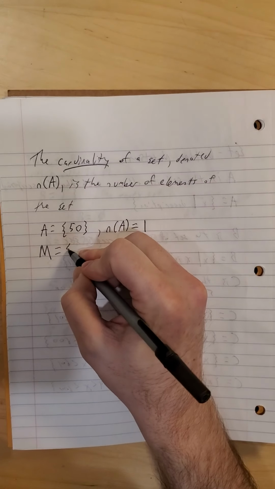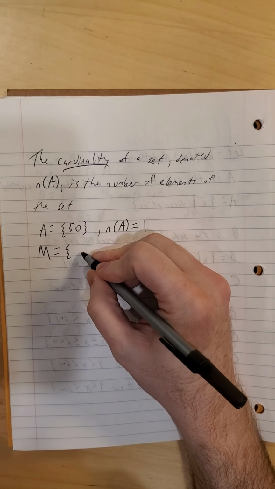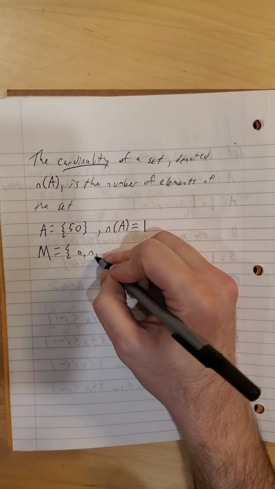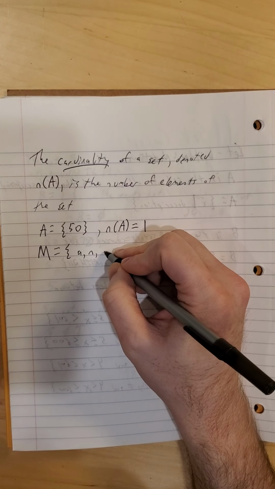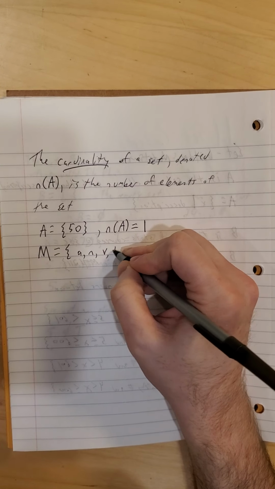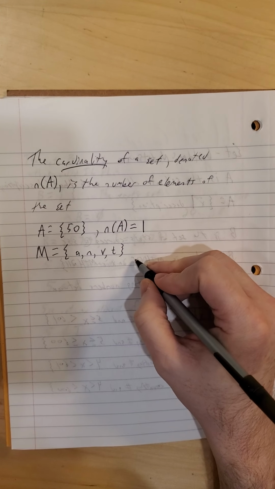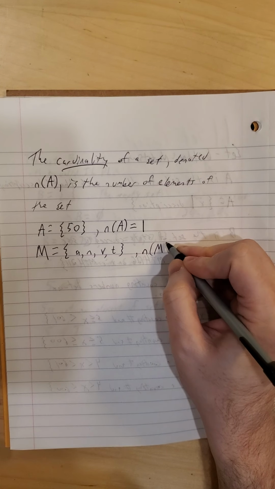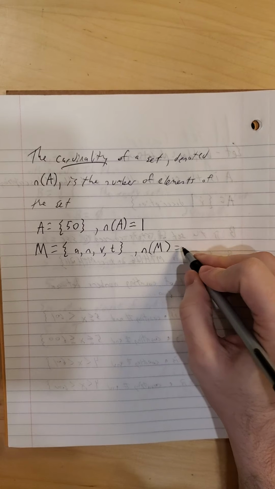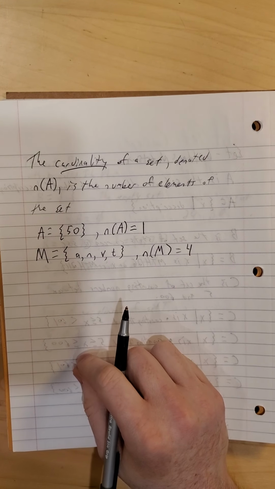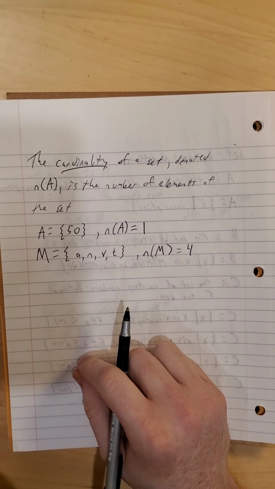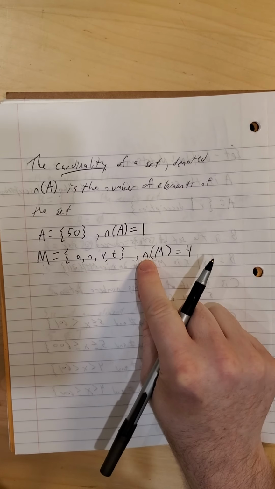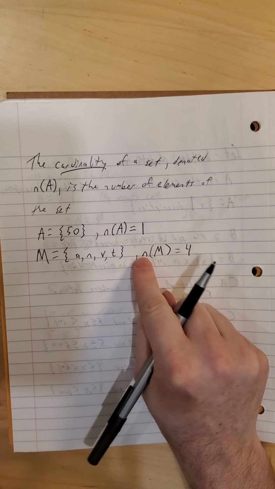I'll use M. If set M contains A, N, V, and T, then the cardinality of set M, denoted n of capital M, would be 4. So notice here, capitalization is important on this. This is a capital letter for the name. This n is lowercase when you're denoting cardinality.